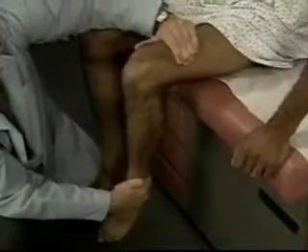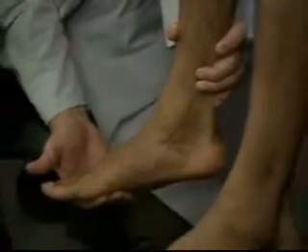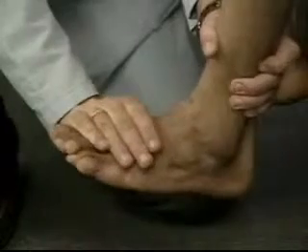Knee extension. Knee flexion. Relax. Down against my hand. Plantar flexion. Relax. And ankle dorsiflexion. Relax.